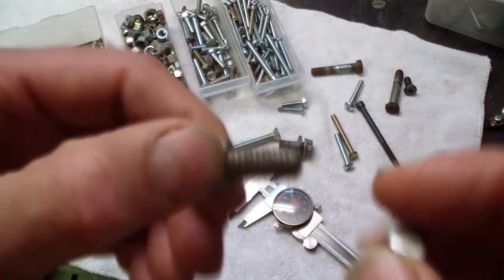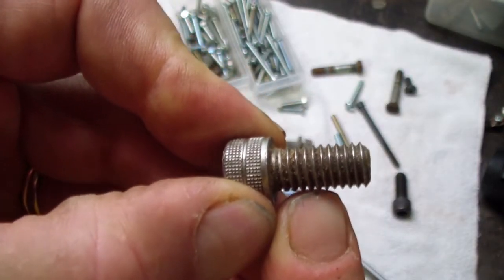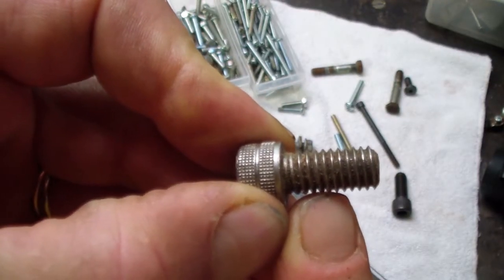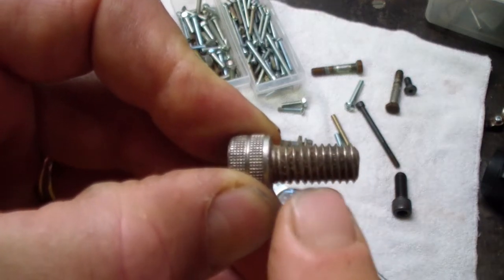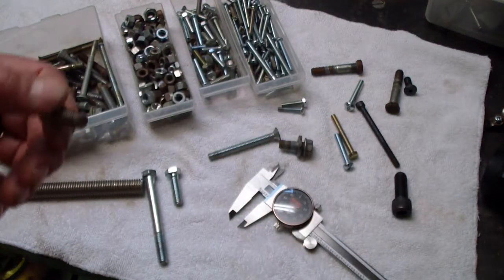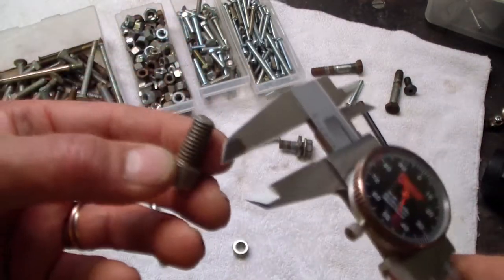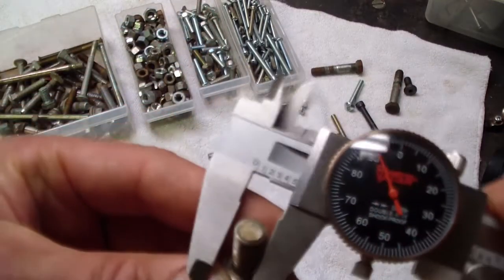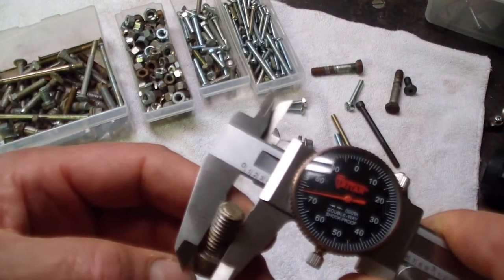Now, these threads come in standard sizes. In any kind of Imperial measurement system for nuts and bolts, there are standard types of threads. And basically it has to do with the diameter. If you take a bolt and you measure the diameter, you will get one of the common fraction sizes.